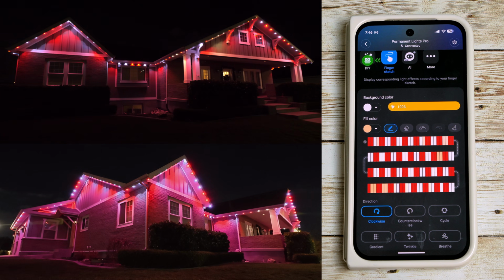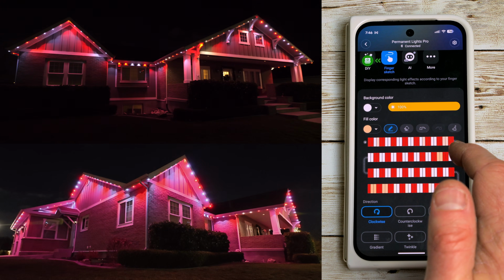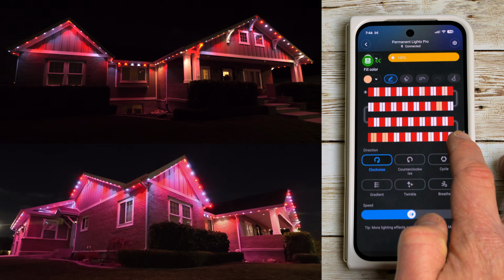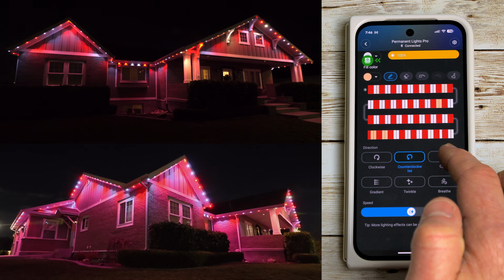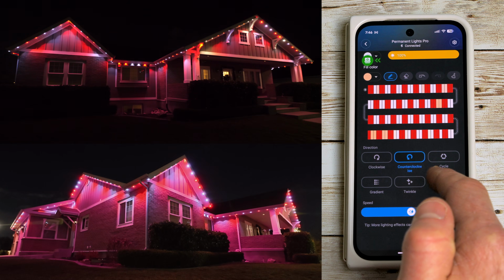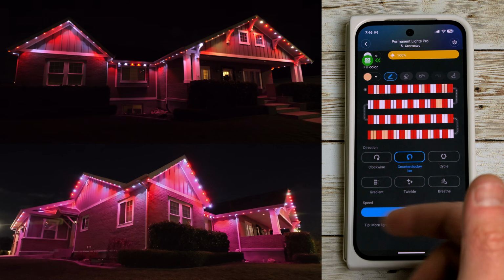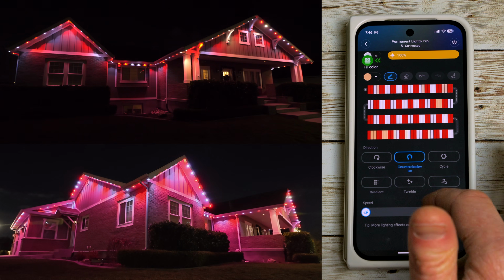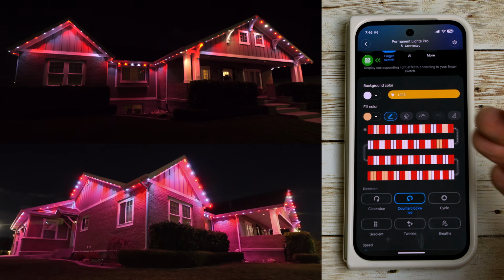Okay, so we have now made our red and white color, and then we do have some animation options down here where you can have it move in a clockwise pattern, counterclockwise, cycle, kind of jumping back and forth. You have a gradient, you have the twinkle, or you have the breathe, and then the speed. But if you just want it to be the stagnant color, you're going to turn the speed all the way down, and now we have this set.